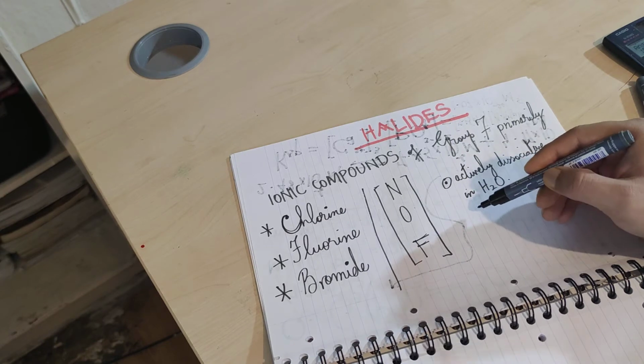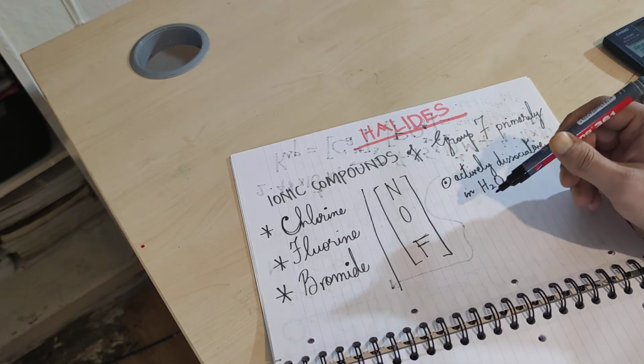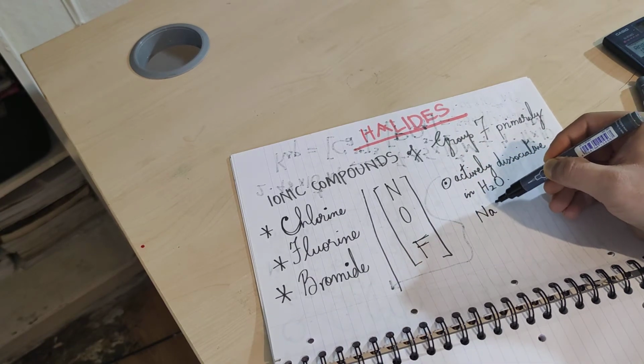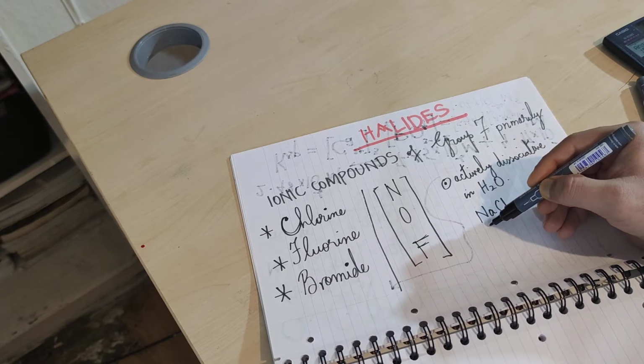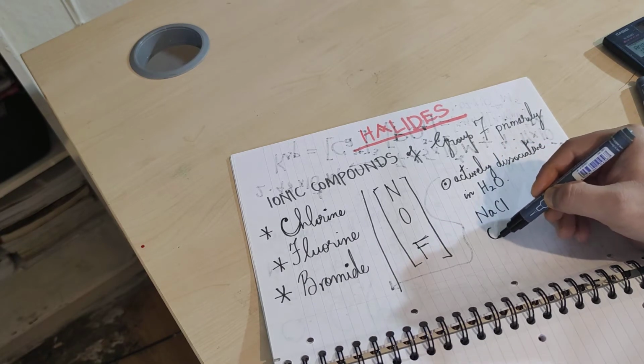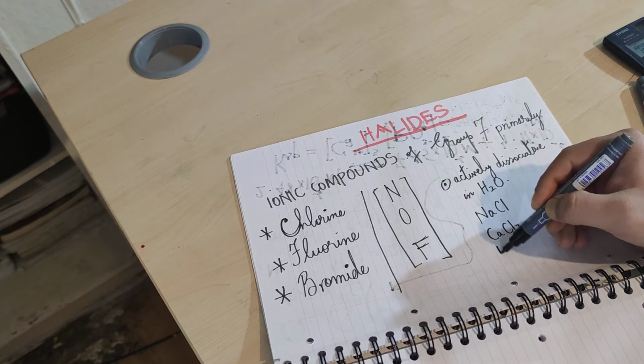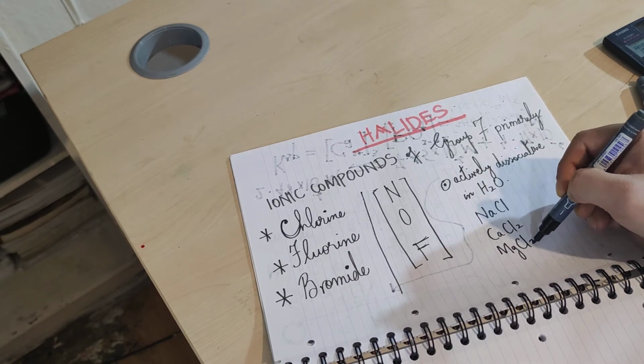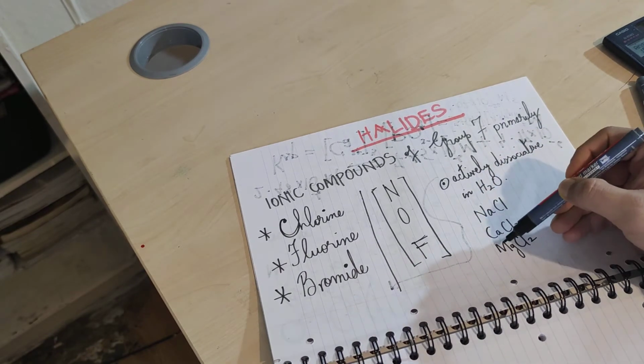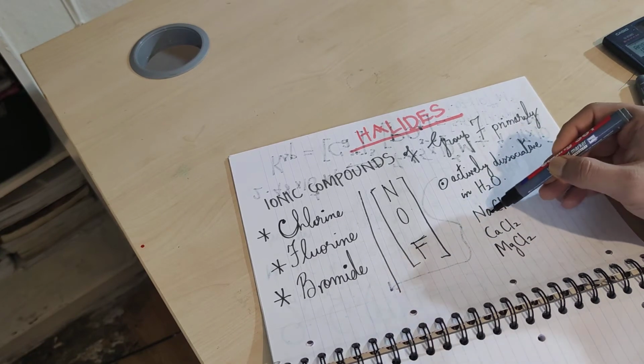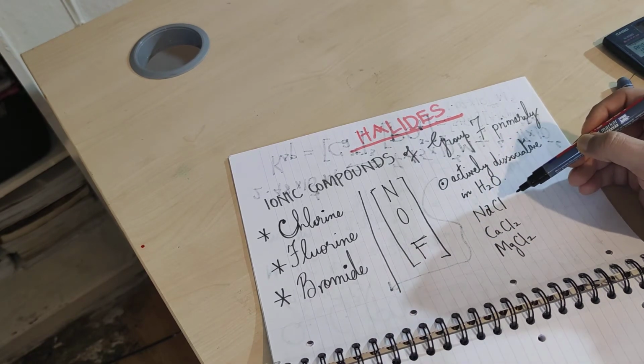So the most popular chlorides you'll come across are NaCl, CaCl2, MgCl2, magnesium chloride, calcium chloride, sodium chloride, lithium chloride, cesium chloride, francium chloride.